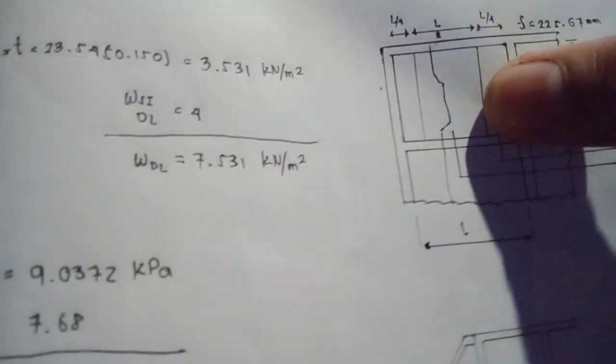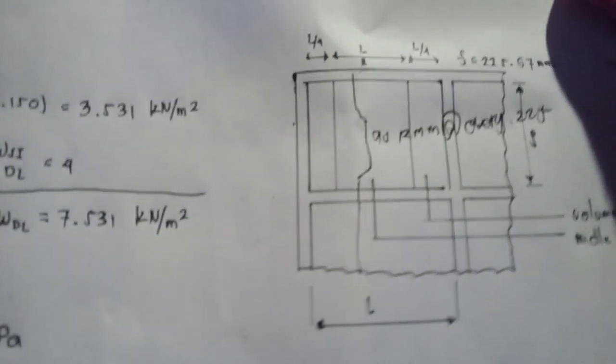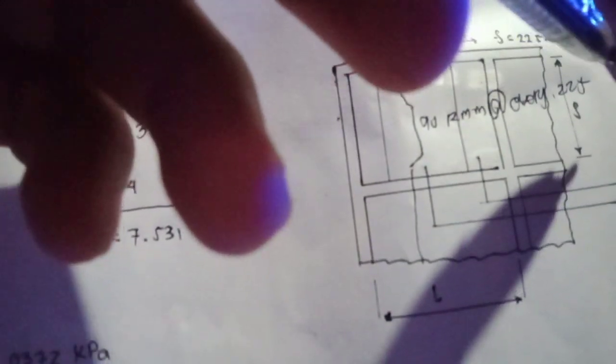So therefore we adopt this bar as 12 mm at every 225 center to center throughout the middle strip.